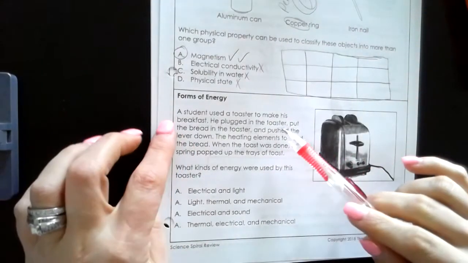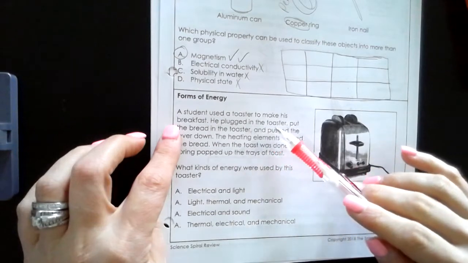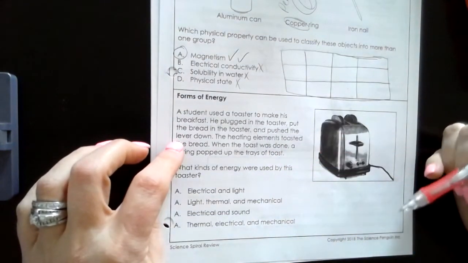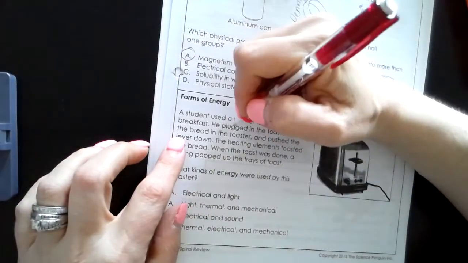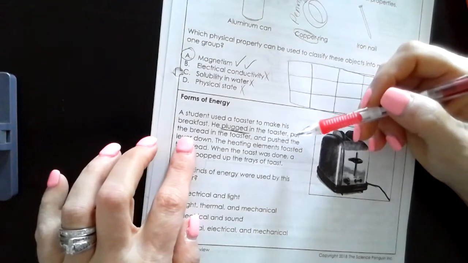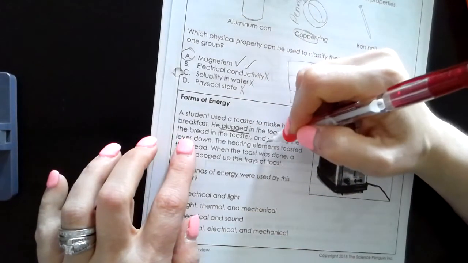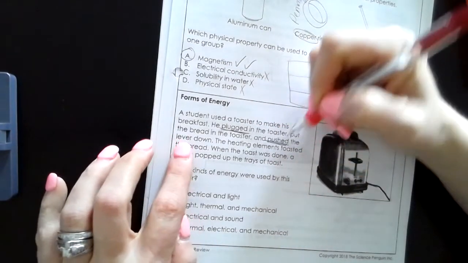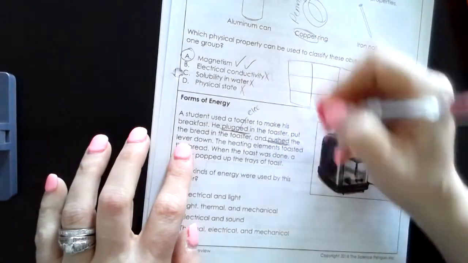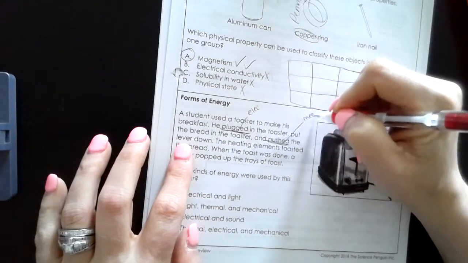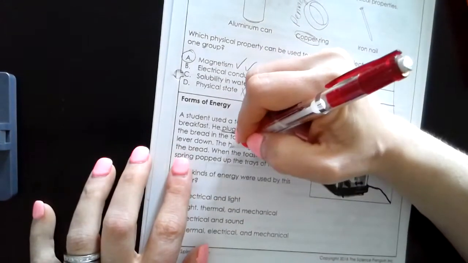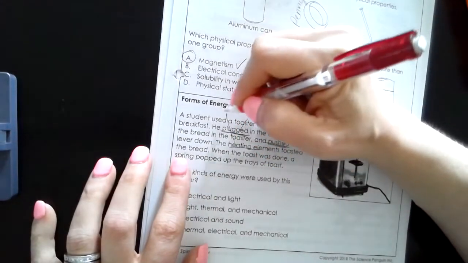All right. Forms of energy. A student used a toaster to make his breakfast. He plugged the toaster in, put the bread in the toaster, and pushed the lever down. So this is a key word for me, plug. That tells me electricity. He put the bread in and he pushed the lever down, right? This tells me electric. This tells me mechanical. And the heating elements, that tells me thermal.